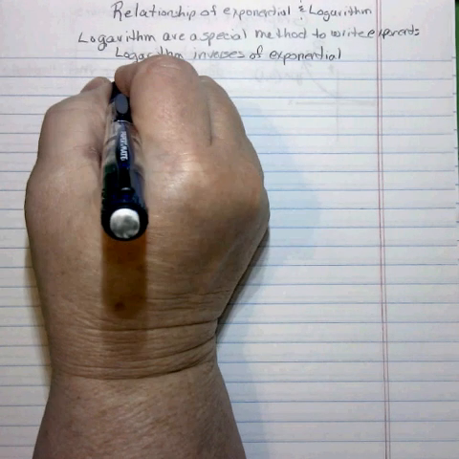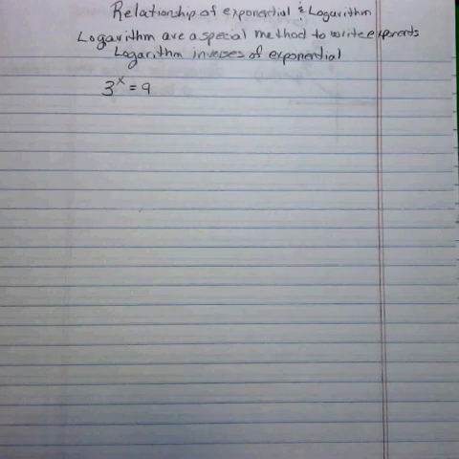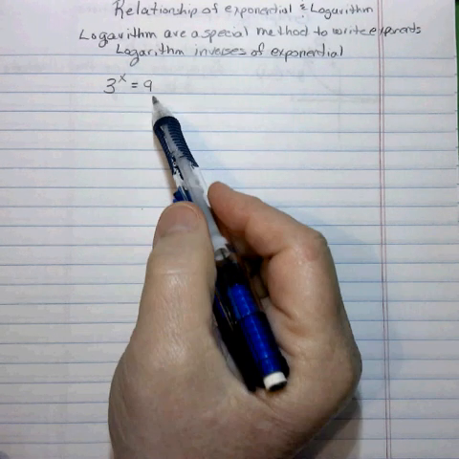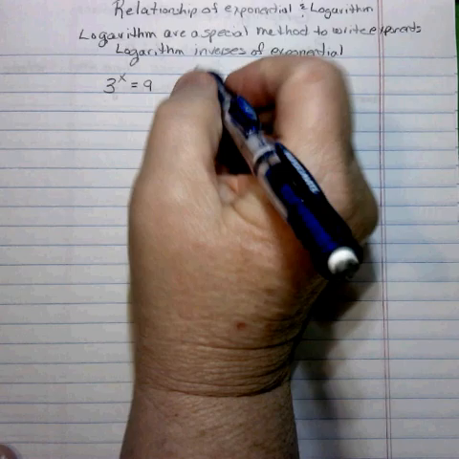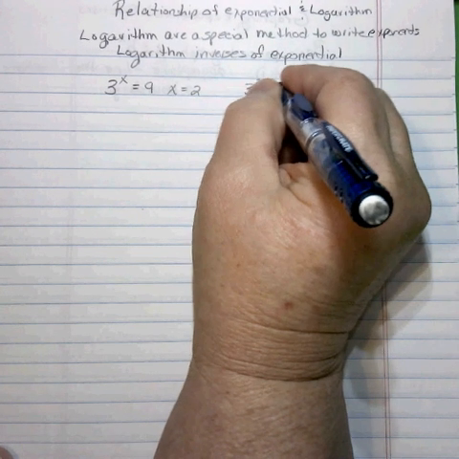So if we have the exponential 3 to the x power equals 9, then you're thinking to yourself, to solve that problem, 3 to what power would be 9, and you could easily solve that as x equals 2. So you have the problem 3 to the second power equals 9.